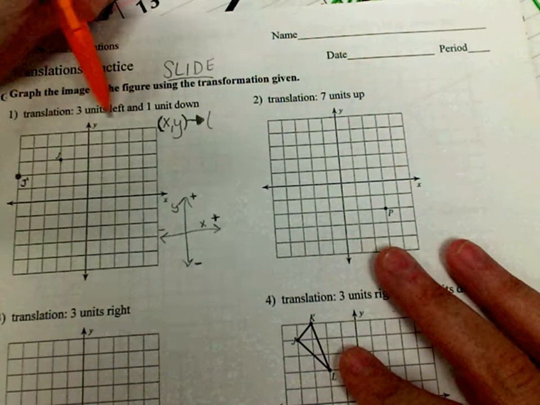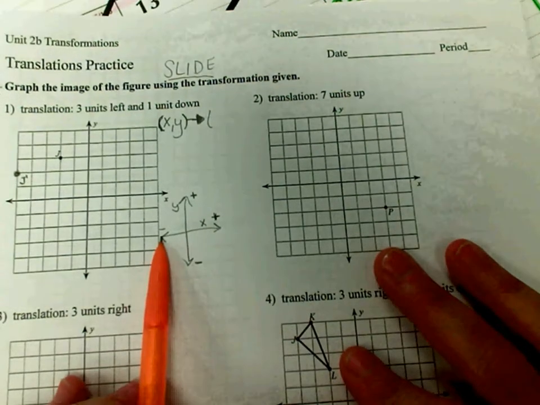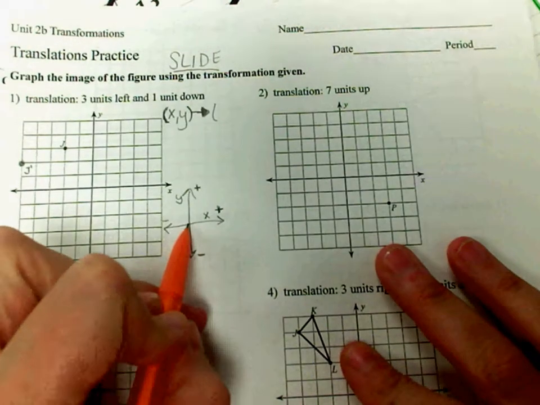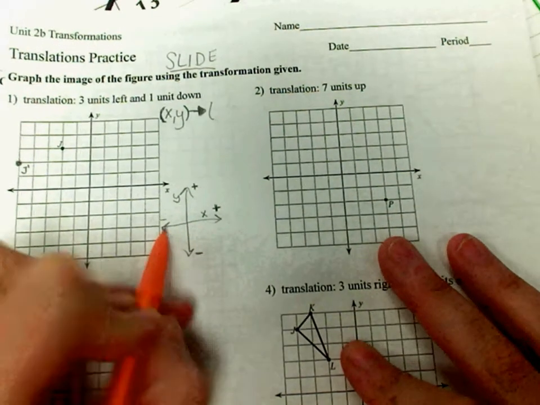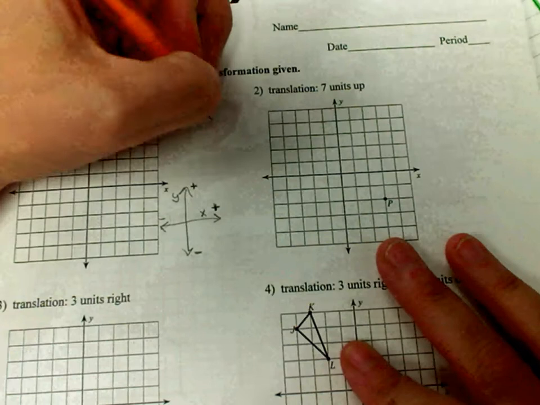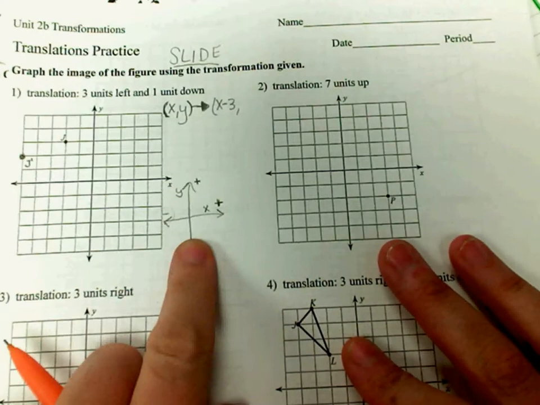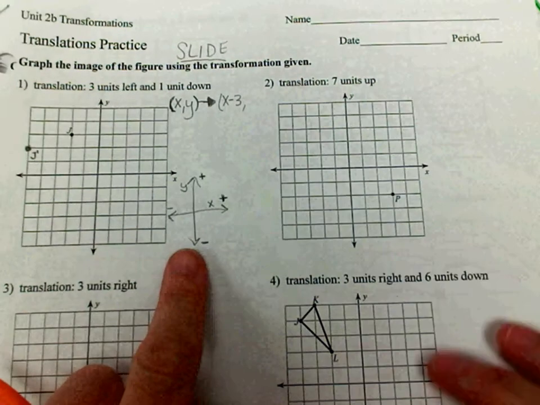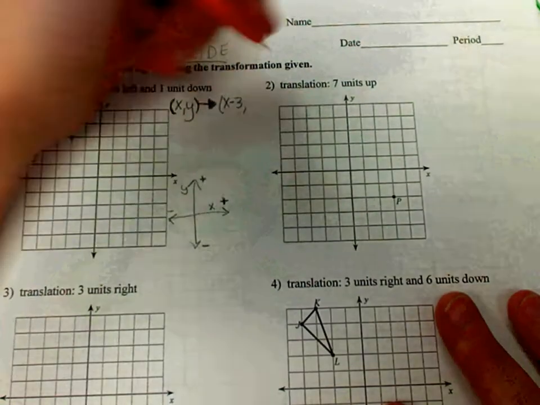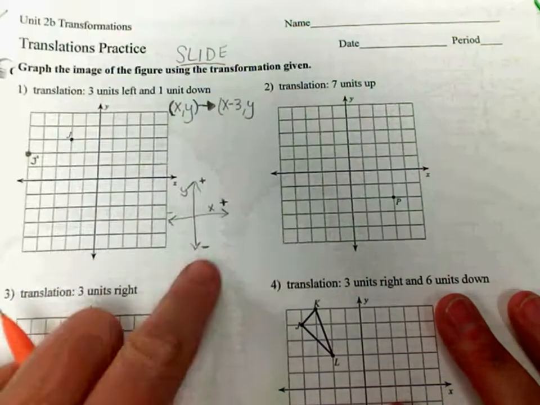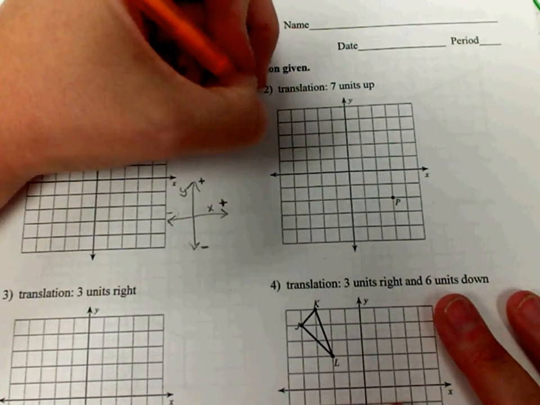Okay, so 3 units to the left. Left is an x-axis thing, and it is subtracting. So x minus 3. 1 unit down, when you go up or down, that's the y. So we do y. Down is minus, so y minus 1.